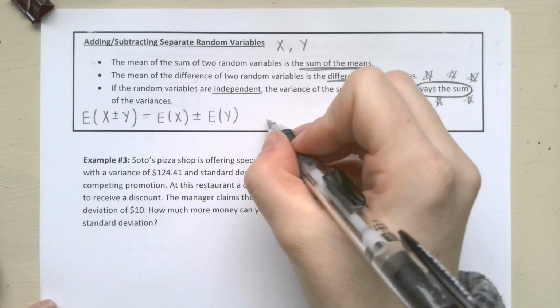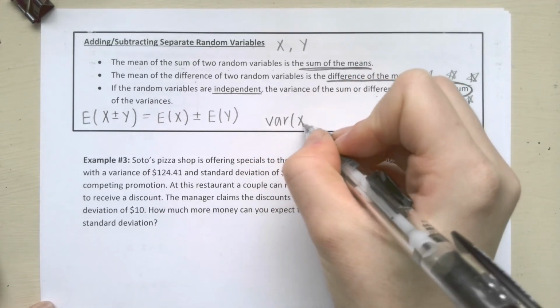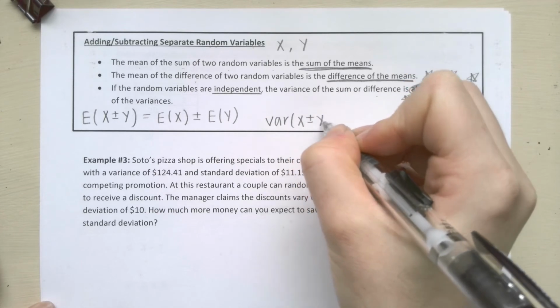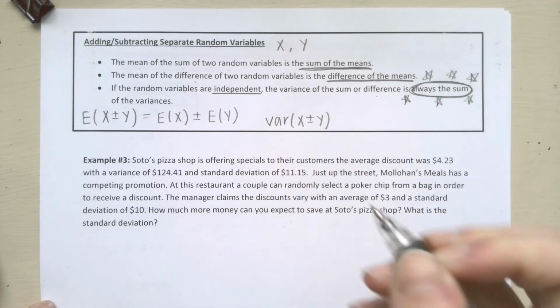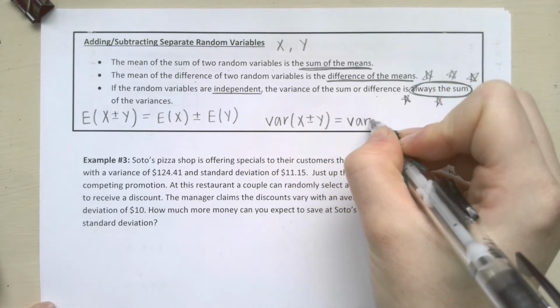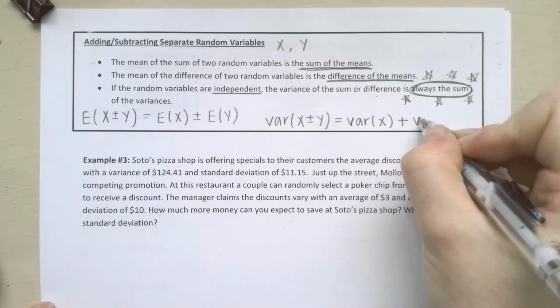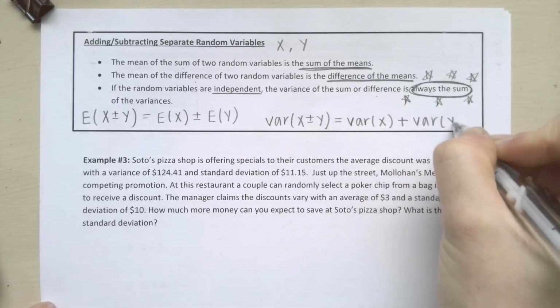So notation-wise, if I'm finding the variance of either x plus or minus y, we're always going to separate those two variances. So I'll take the variance of x, and I always add to the variance of y.